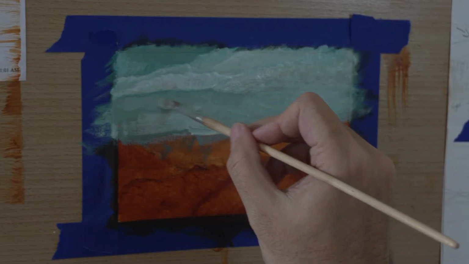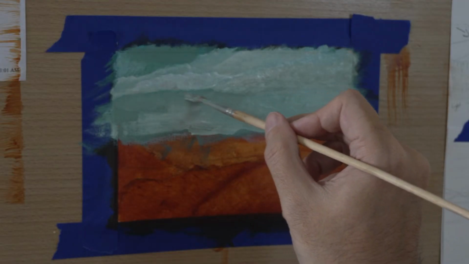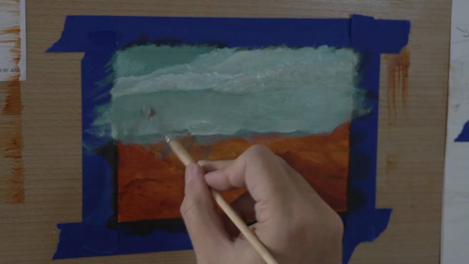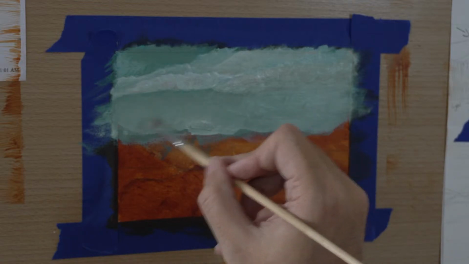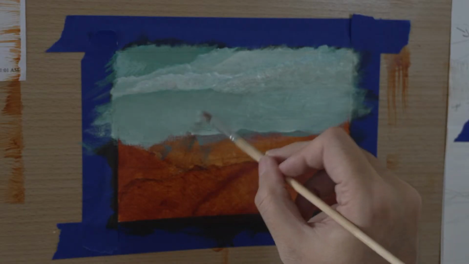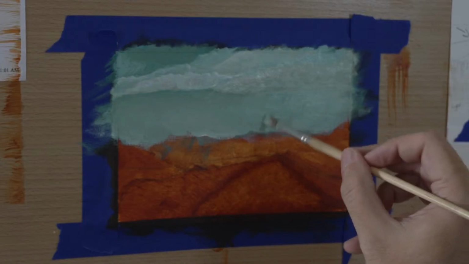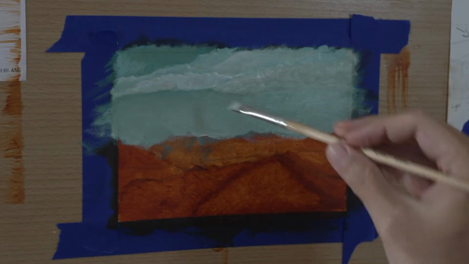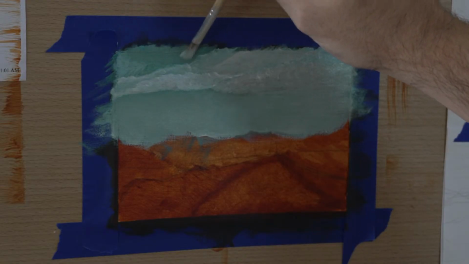And just continually working this in. And as my brush gets drier and drier, has less paint on it, I will come back in here, just harmonize it a little bit.